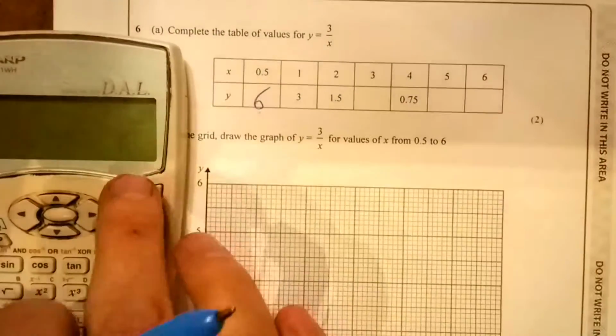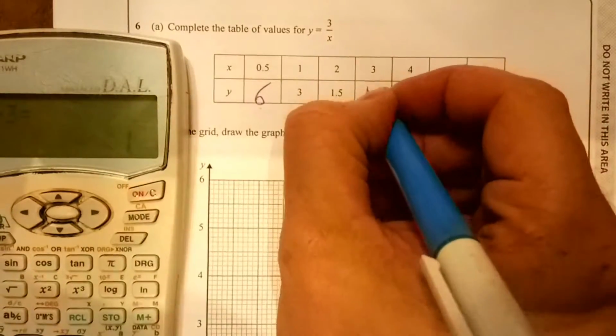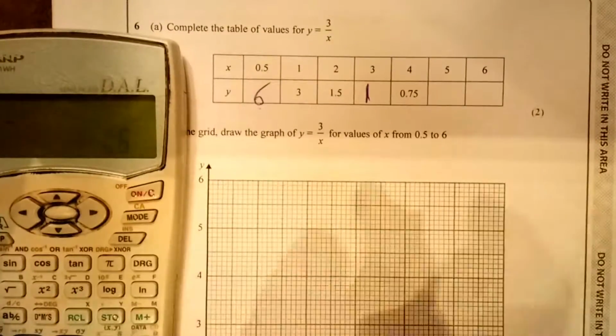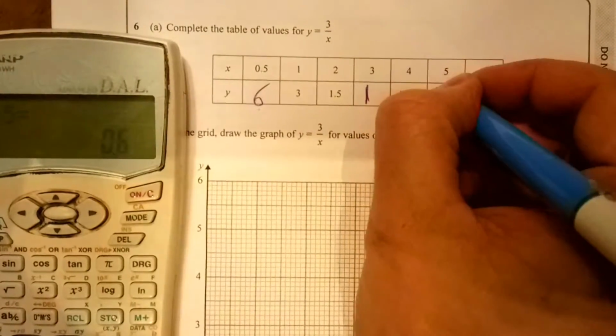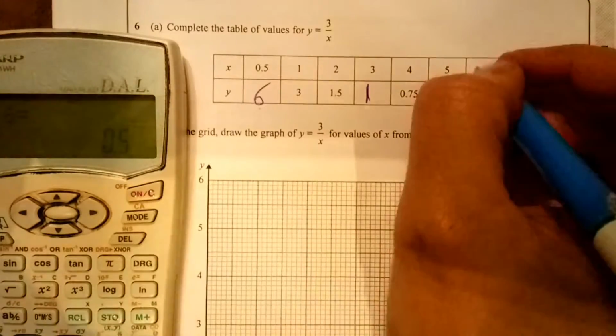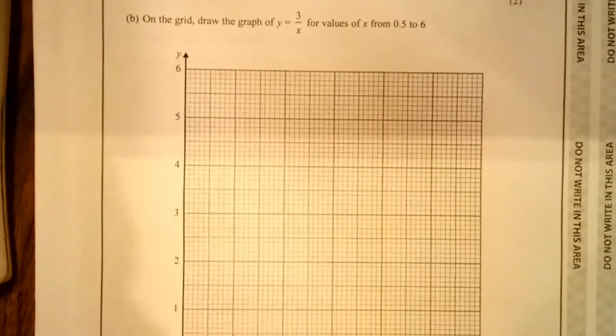That one there, 3 divided by 3. I know what 3 divided by 3 is in my head, but I'm using my calculator just to make sure. Then 3 divided by 5 is 0.6, and 3 divided by 6, which is 0.5. Okay, trust your calculator. Right, the next bit we've got to plot it.